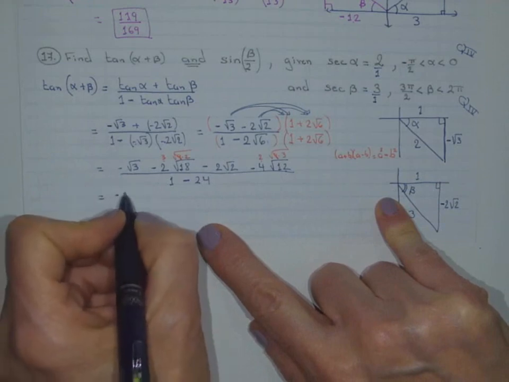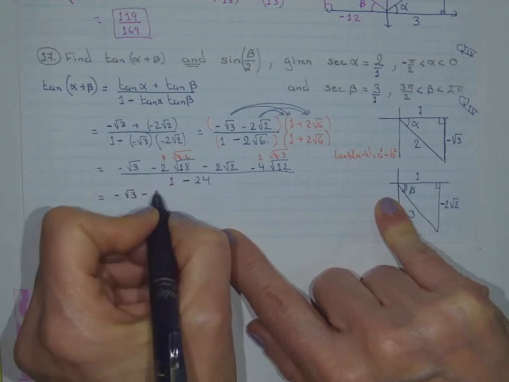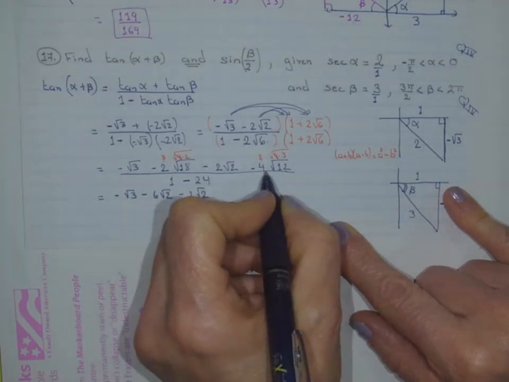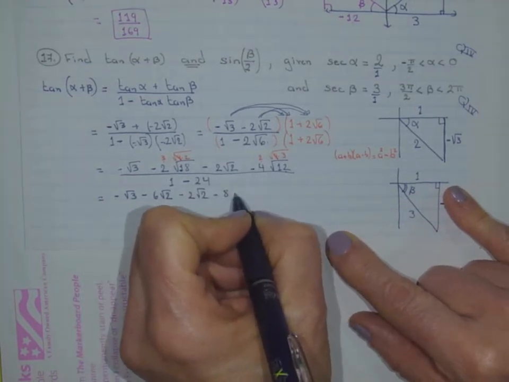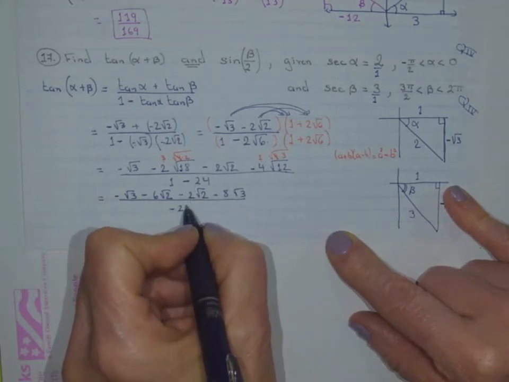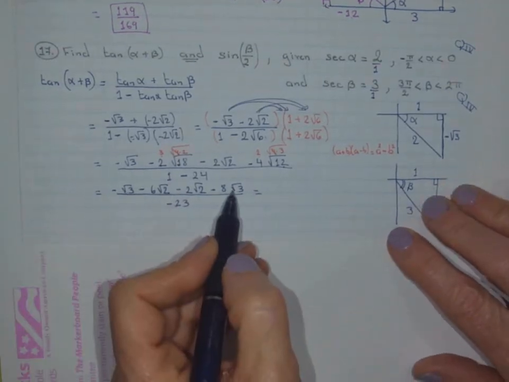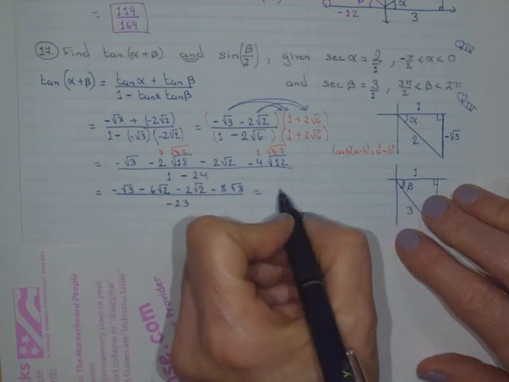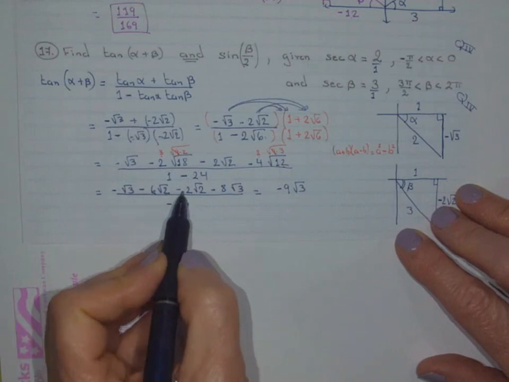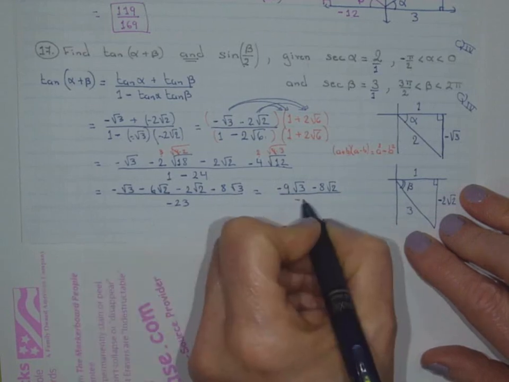Okay, so we have negative square root of 3, minus those 2 we said are going to be multiplied, right? So 2 times 3 is 6, square root of 2, minus 2 square root of 2, and then here we have 2 times 4 is 8, so minus 8 square root of 3, all over 1 minus 24, which is negative 23. Okay, any like terms? We have square root of 3 and square root of 3, those are like terms. We have a negative 1 and a minus 8, that will be a negative 9 square root of 3. I have negative 6 square root of 2 and negative 2, so that will be a negative 8 square root of 2, all over negative 23.